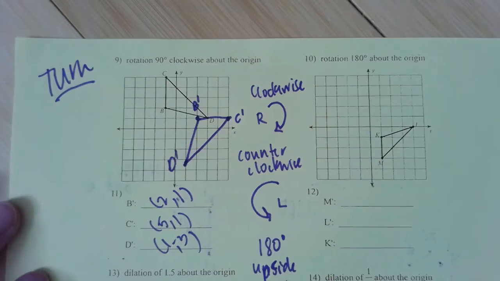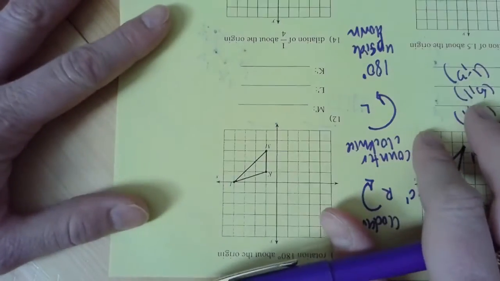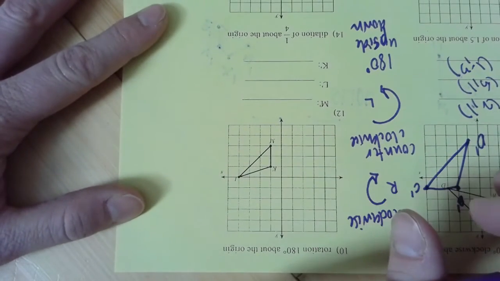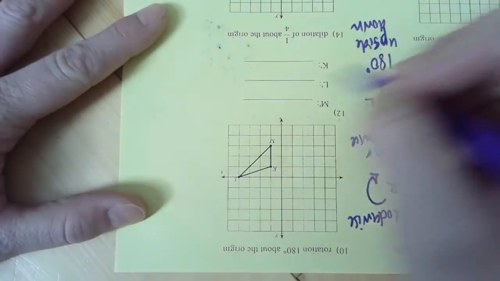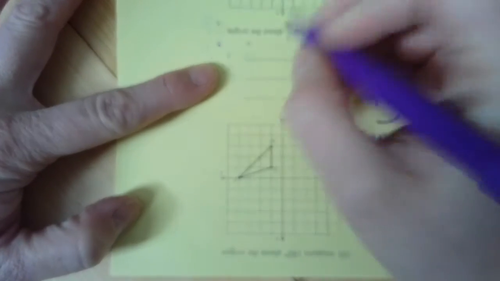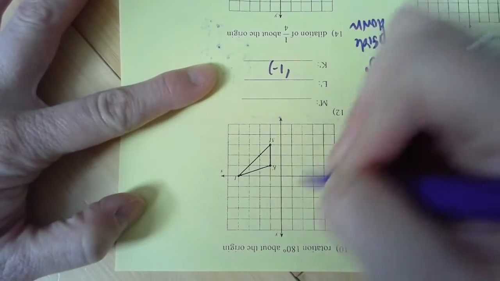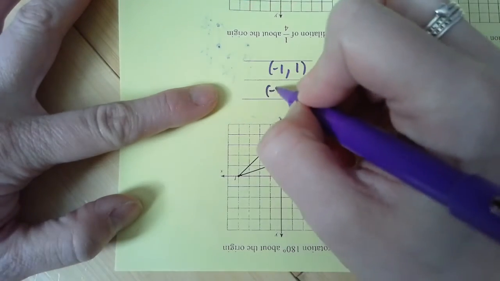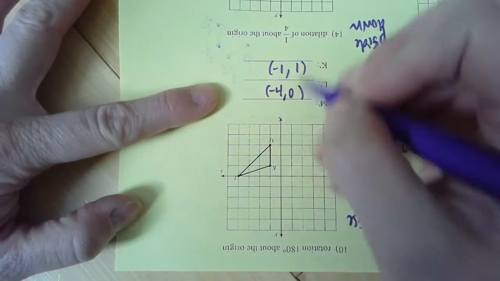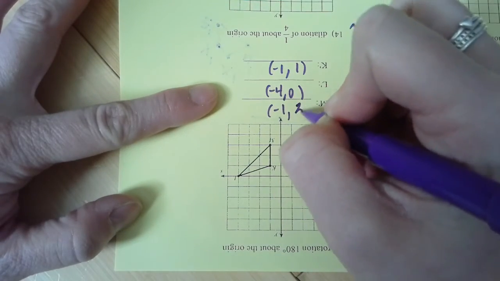Okay, so now on the next one we're going to rotate 180 degrees. So we're going to flip our paper all the way upside down and we're going to write down these ordered pairs. Okay, so the first thing that we're going to do is we're going to look at our K. So our K is at -1, 1. L is over here at -4, 0. And M is at -1, 3.